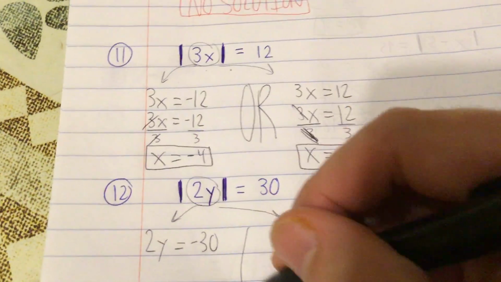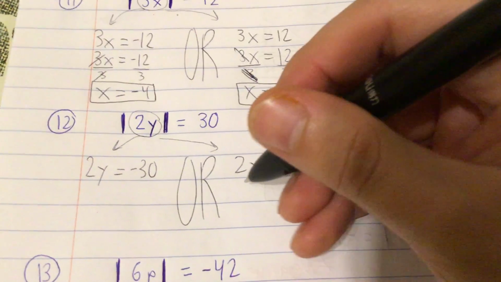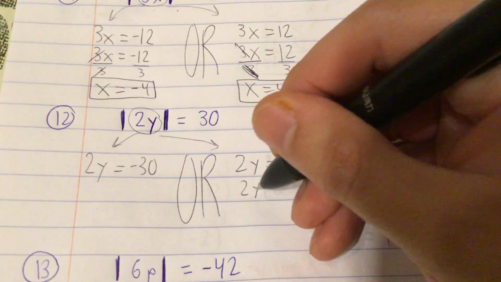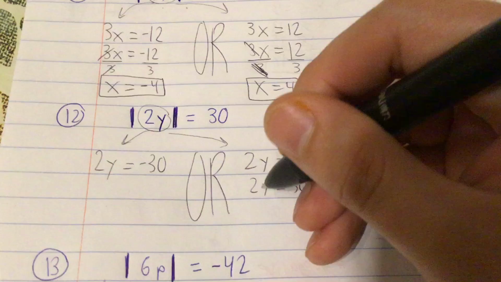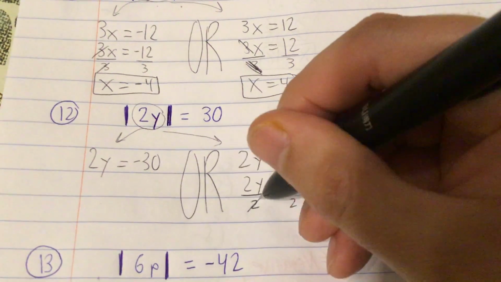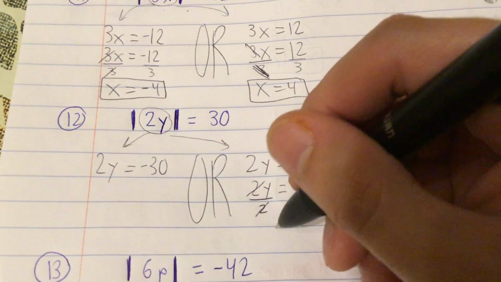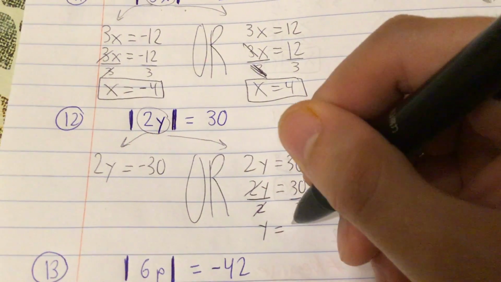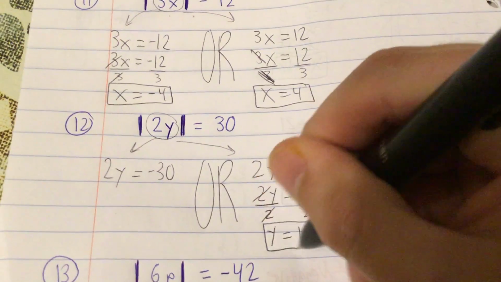Do you understand? I understand so much I overstand. 2y is equal to 30. I'm going to divide both sides of the equation by 2. Y is equal to positive 15.